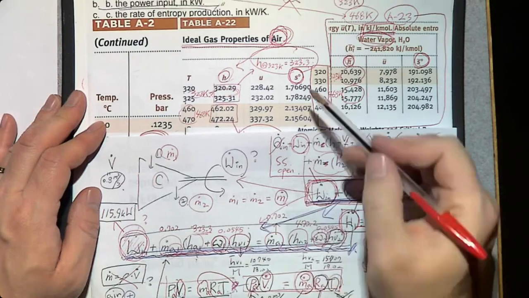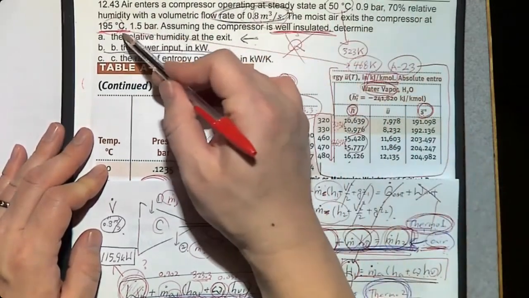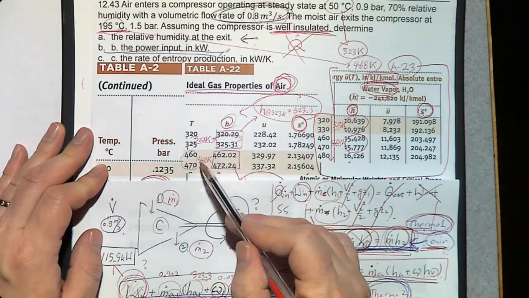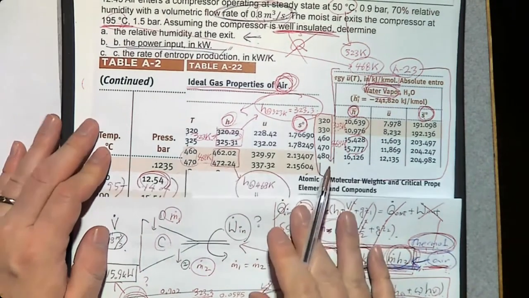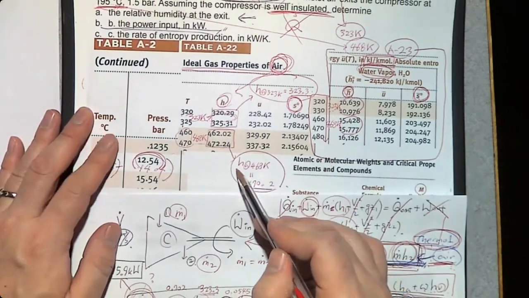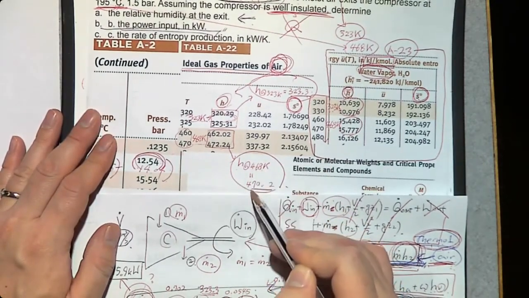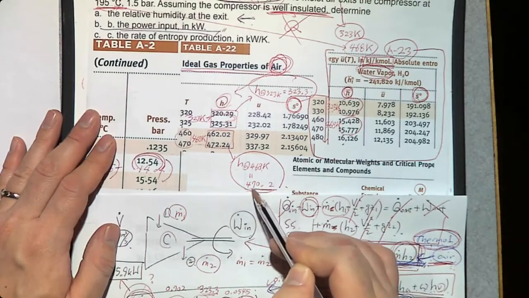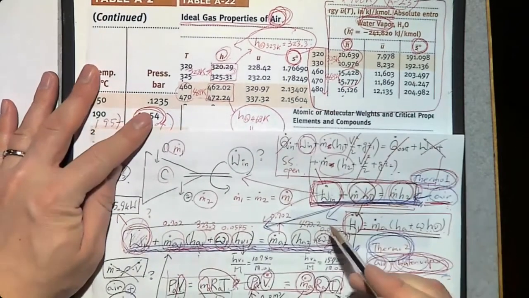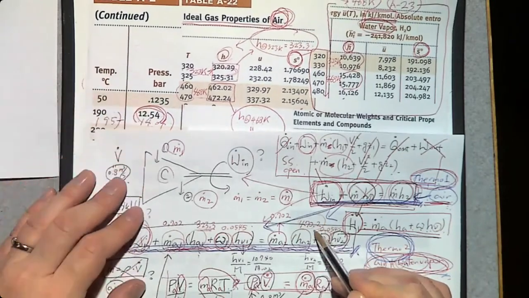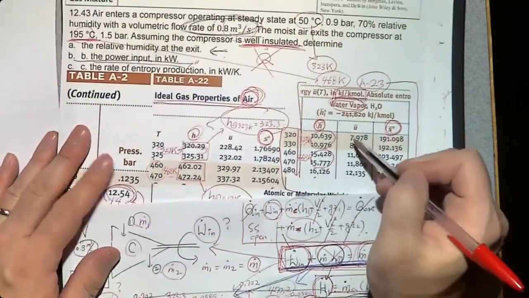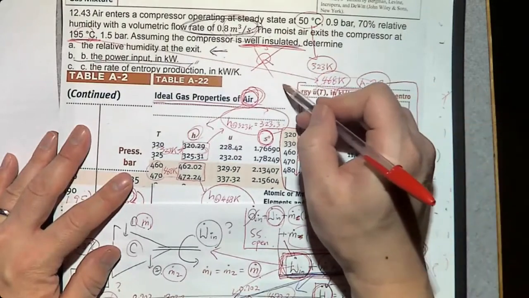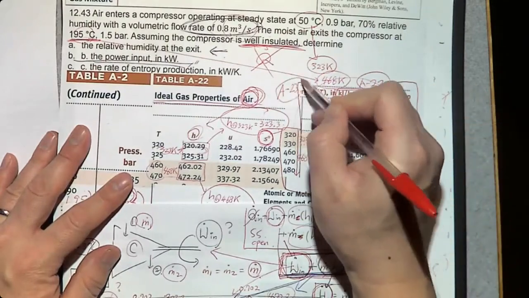At the exit, the temperature is 195, which is 468 Kelvin. So we can do a linear interpolation between these two numbers to determine the H value at 468. The specific enthalpy is going to be 470, which is written right here. And HV at the inlet and HV at the exit can be found from this table A23.